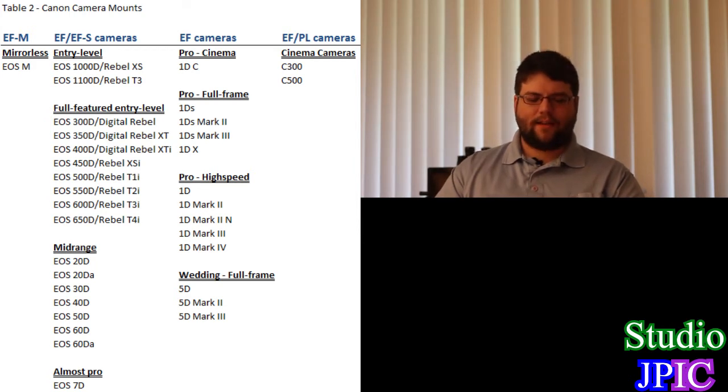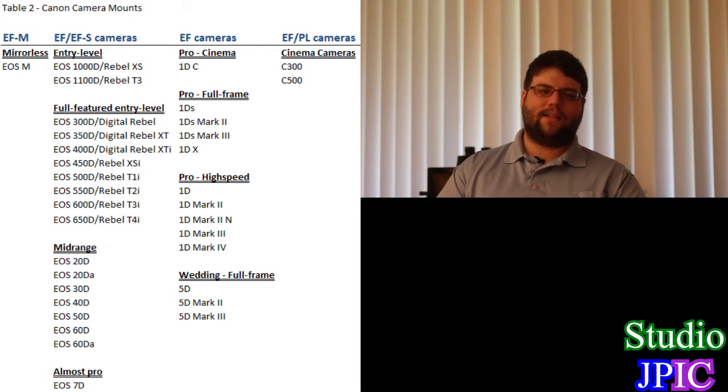But there's what I call the entry-level cameras. Those have a little bit more features than what you would find in a small point-and-shoot camera, and they have the ability to change lenses. So the image quality is going to be much improved because you have access to some really good lenses. They're really great for somebody who's just starting out and doesn't necessarily have the intention of becoming a professional photographer.